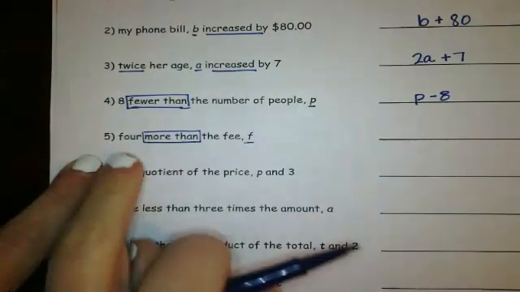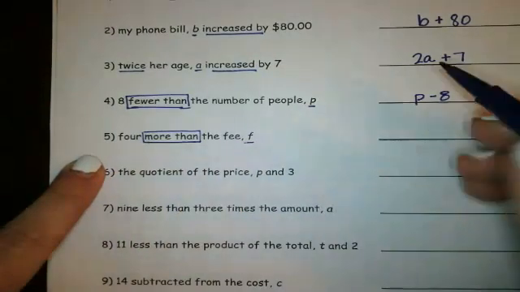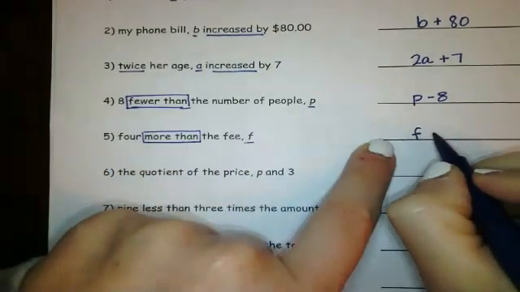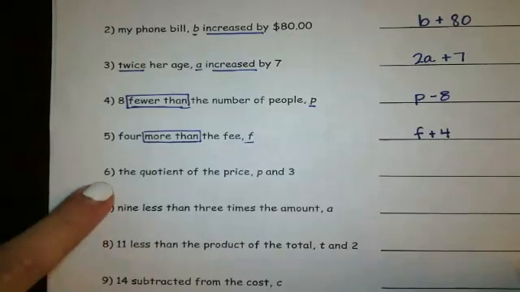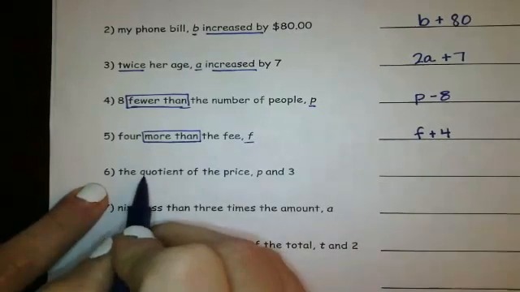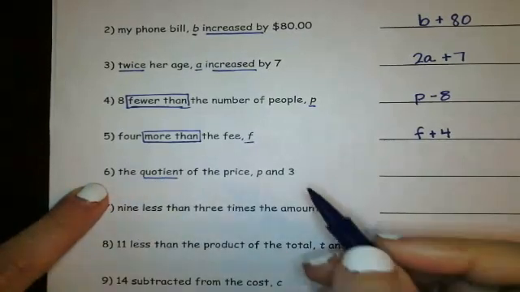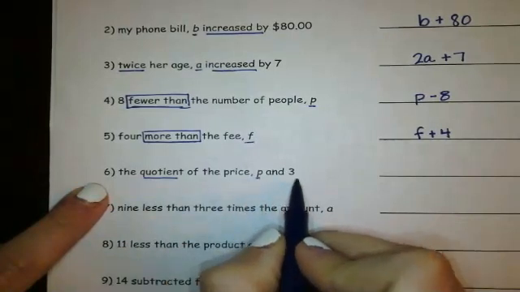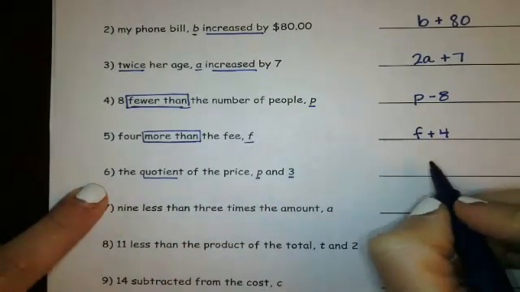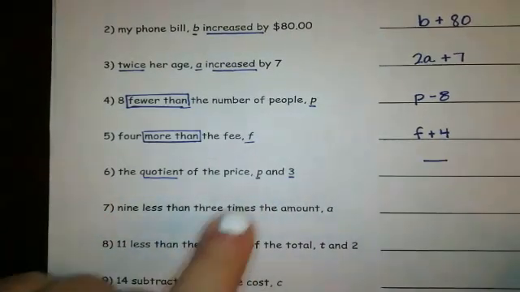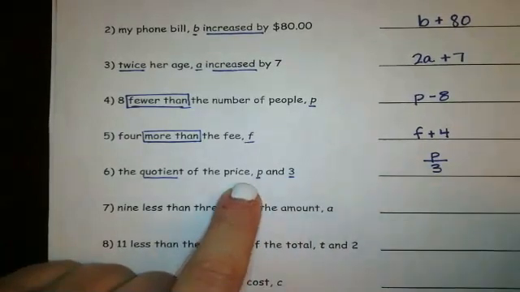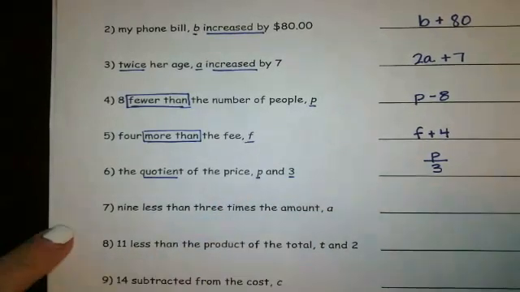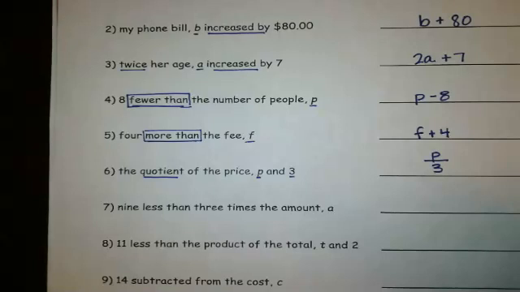Because if I want 4 more than the fee, I need to know the fee first so that I can add 4 to it. Number 6, the quotient, which means division, of the price P and 3. So we're dividing, what we're dividing is the price and 3. Okay, always go in the order that you read when you're translating.